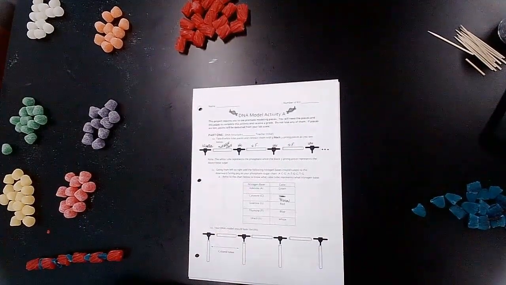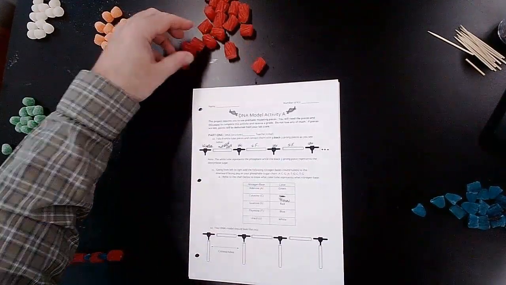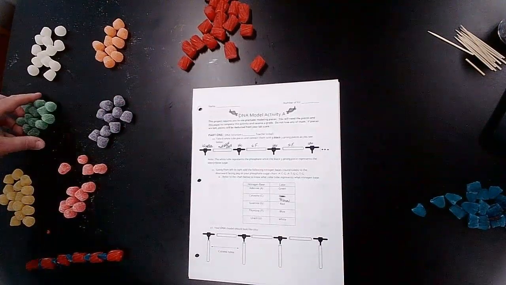So the kids that are in class, they're actually going to be doing this with model kits. You unfortunately at home do not have model kits available. So what we're going to do is make do with the next best thing. I've got here some pieces of licorice. I've got some gumdrops of different colors. And I'm going to use this as my model kit.